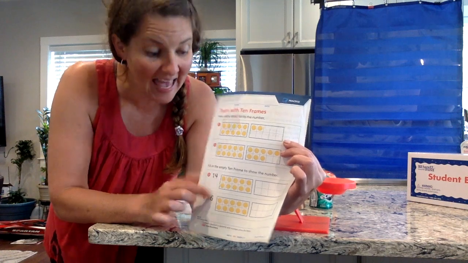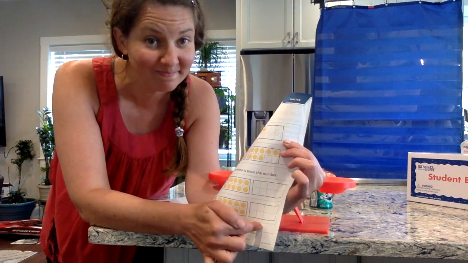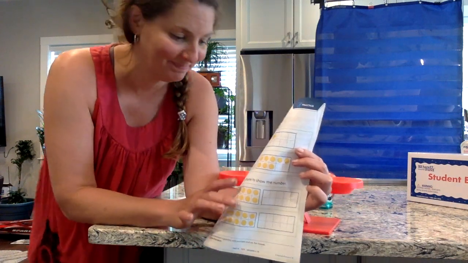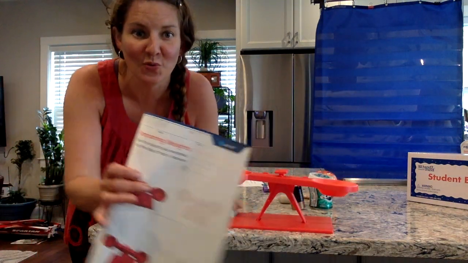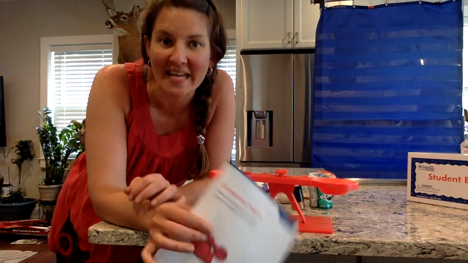14 is a group of 10 and 16 is a group of 10 and you're going to fill that in. After we're done, we're going to start something new, comparing weights.